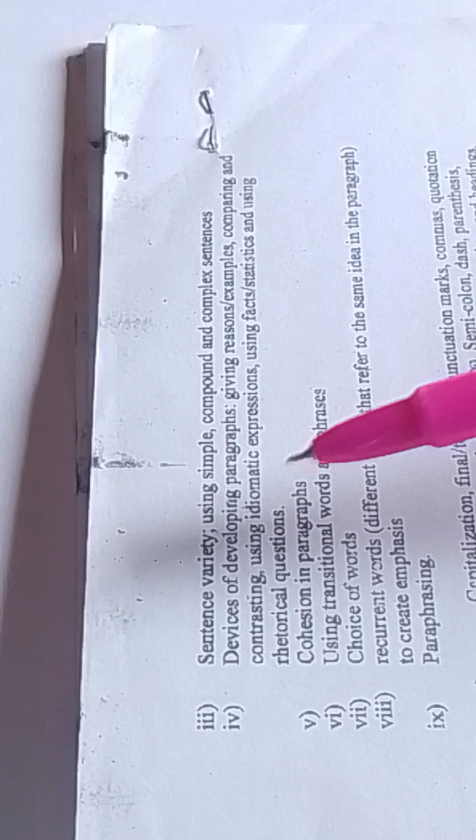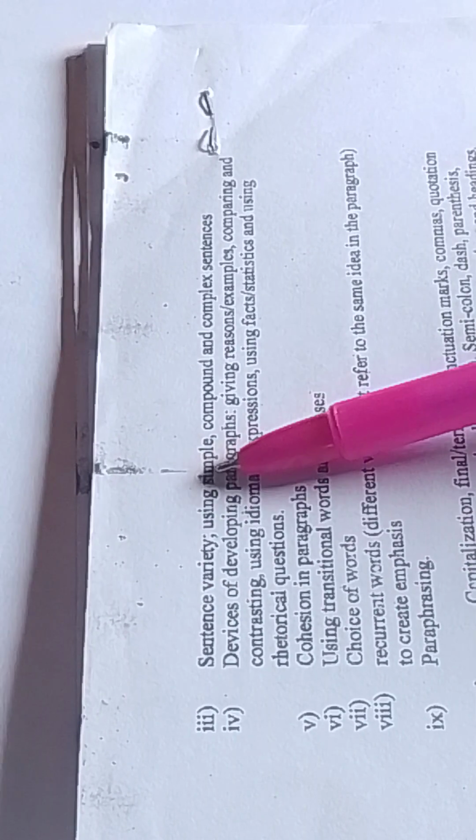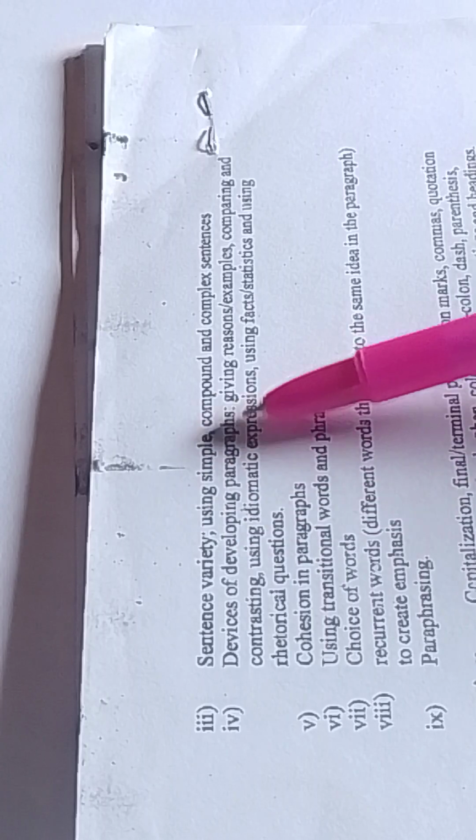Roman 4, we should talk about sentence variety. Use simple, compound, and complex sentences. Devices of developing: giving simple examples, comparing, contrasting, using idiomatic expressions, using facts, statistics, and also using rhetorical questions. Cohesion in paragraph: your paragraph should make sense using transition words, therefore, however, and such. Or also choice of words. You should be able to choose good words.